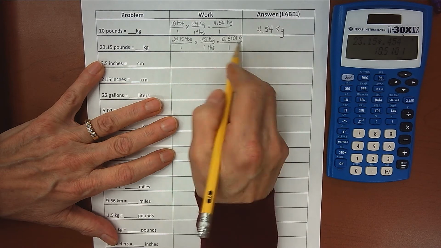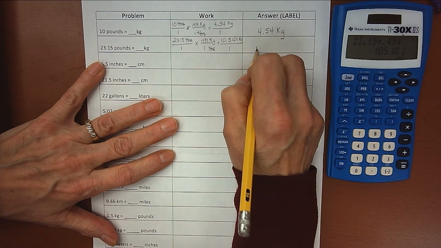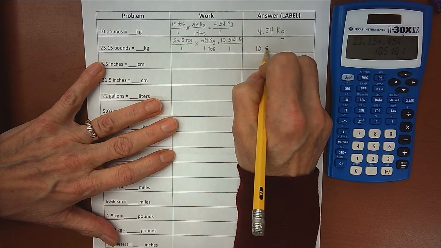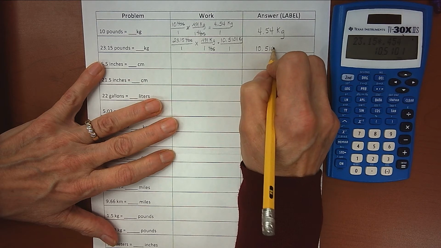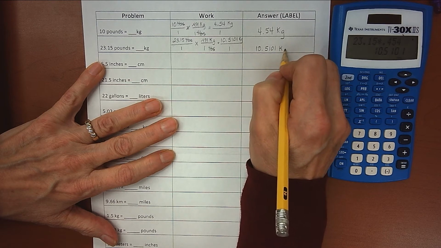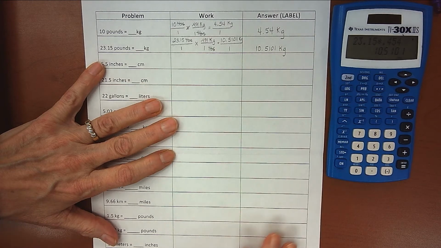And so my answer is just that numerator, 10 and 5,101 ten thousandths kilograms.